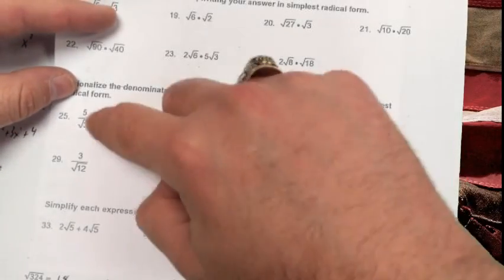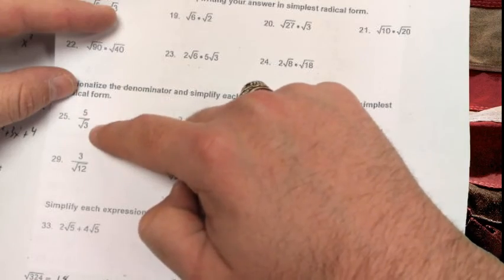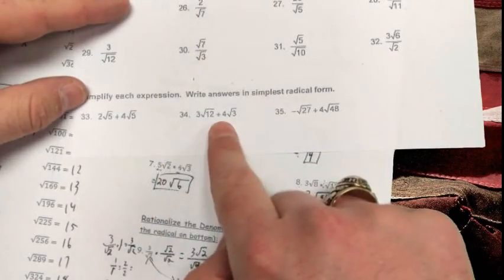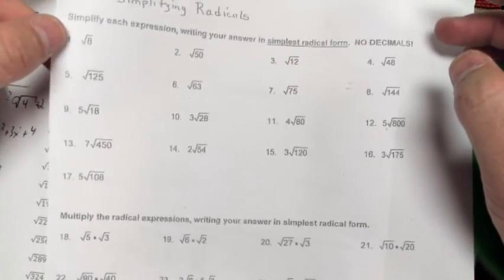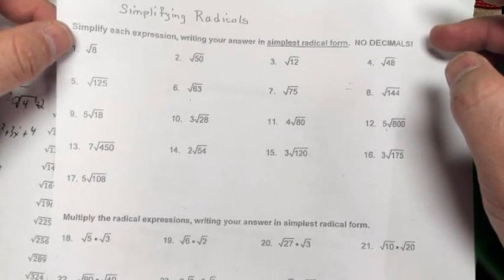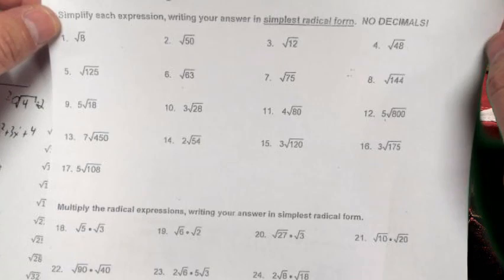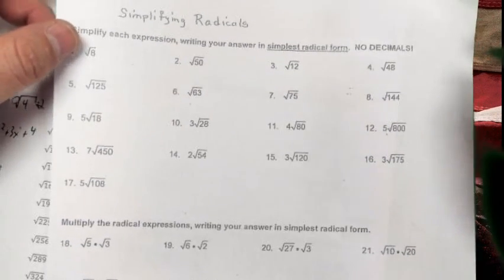Rationalize, all you're going to do is put the denominator on top and bottom, multiply and reduce, and then on these, simplify if needed, and then once you have the same radicand, add them together. Okay, I know it's a lot, but this is one of those assignments that's going to go pretty fast after you start getting the pattern down. And I need you to get that pattern down so you have it when we start on Pythagorean theorem stuff.